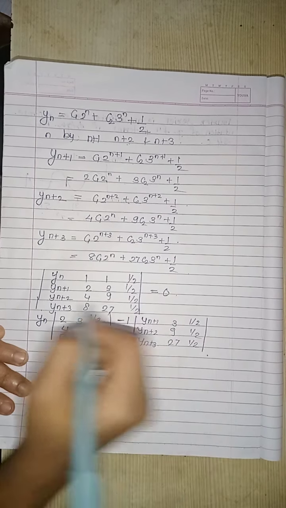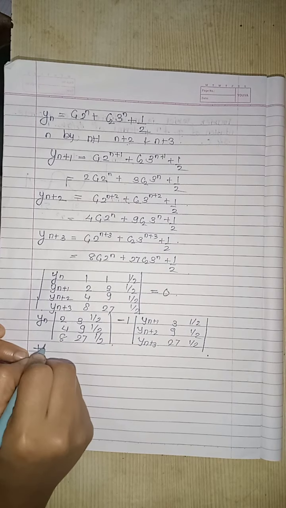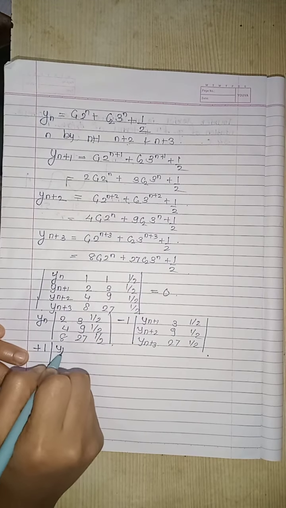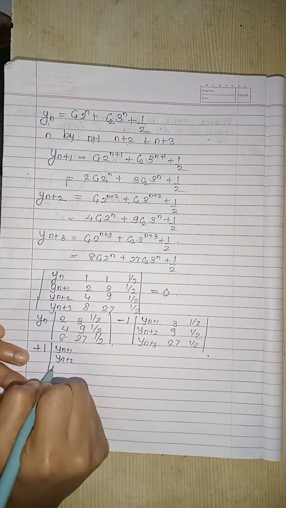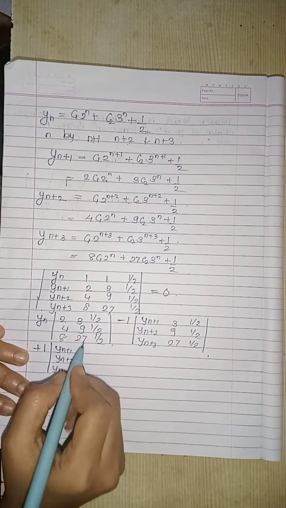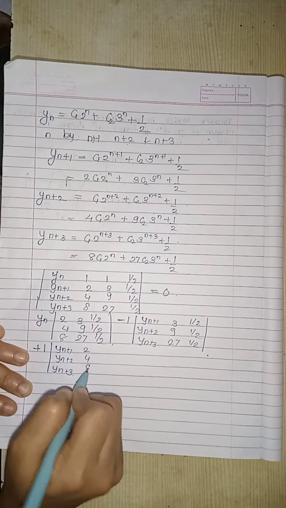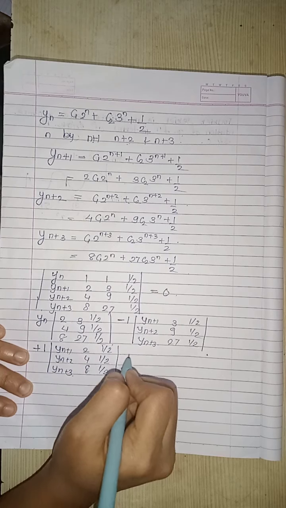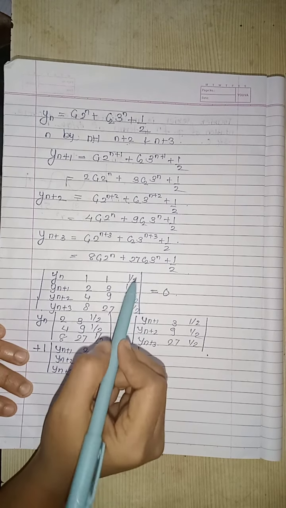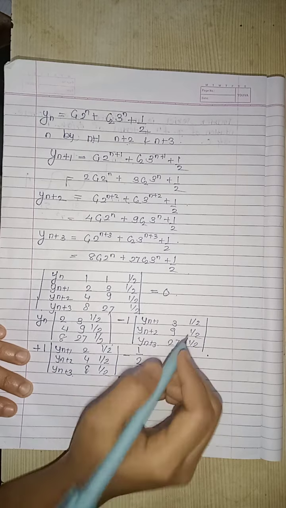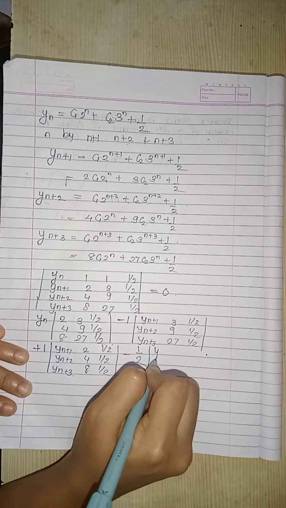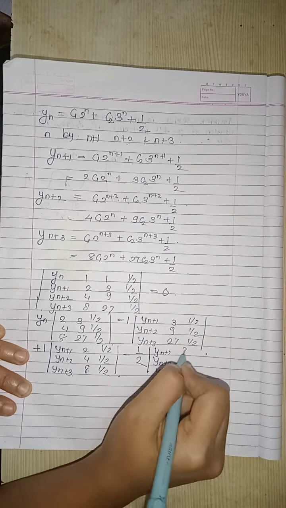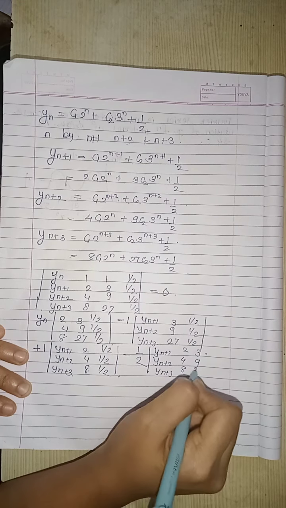Similarly the next one will be plus 1 into the determinant of yn plus 1, yn plus 2, yn plus 3, 2 4 8, and then half half half. And now the last one is minus half into, deleting this row and column, you get yn plus 1, yn plus 2, yn plus 3, 2 4 8, 3 9 27.